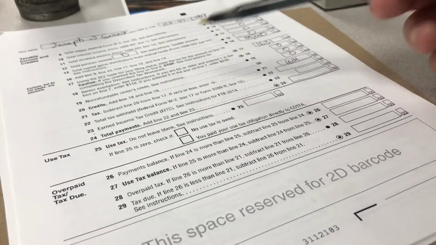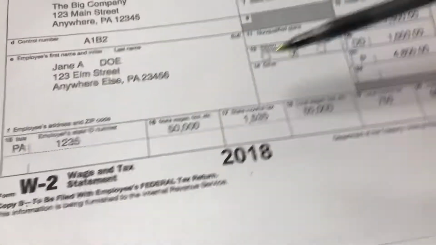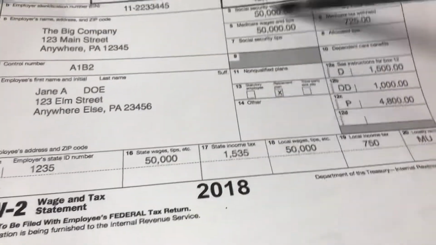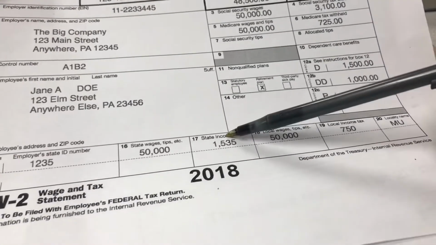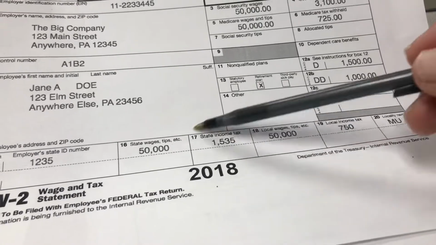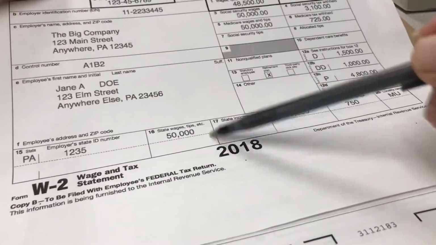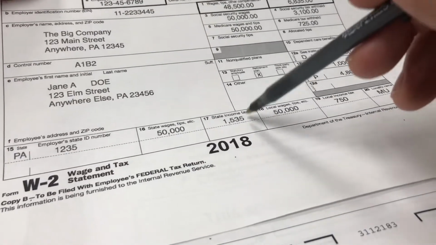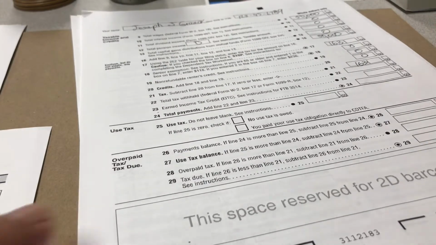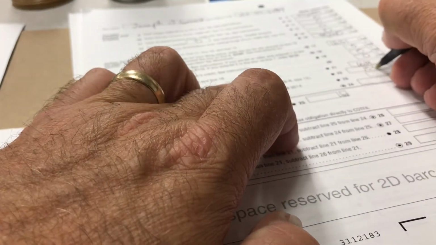Now, line 22, total tax withheld. Once again, you will reference your W-2. You can see that our federal income tax withheld is up at the top. State income tax withheld is down at the bottom, so make sure that you use what's down here at the bottom. It'll say state income tax. Up here it'll say federal. We're doing the state return, so we need this amount here. We had $1,535 withheld throughout the year. So it tells us on box 17 to enter in that amount.